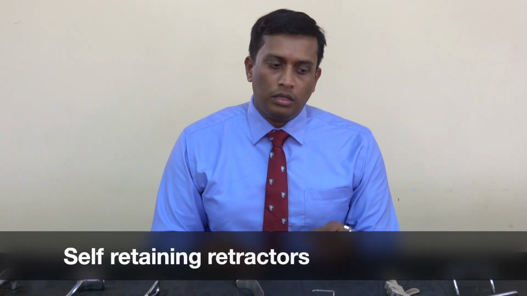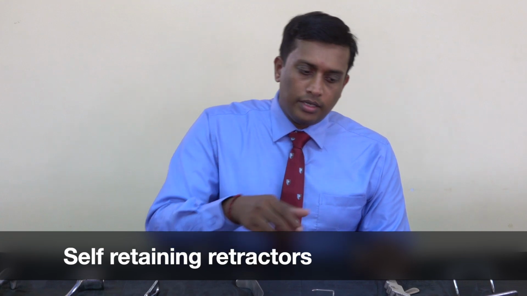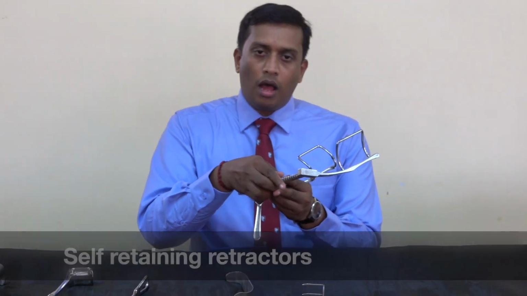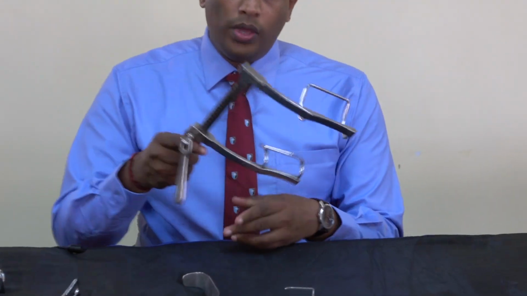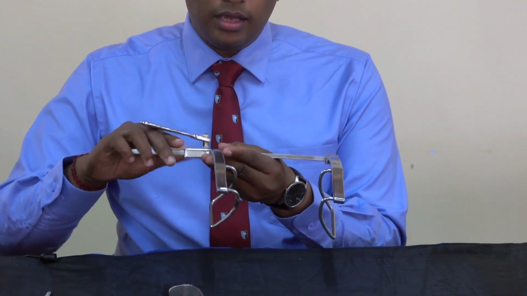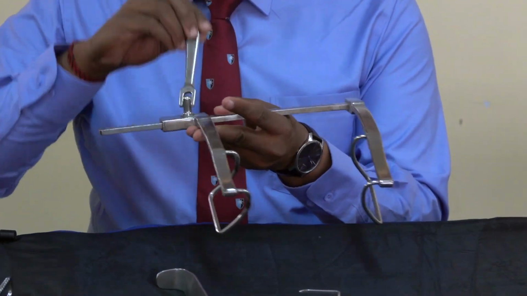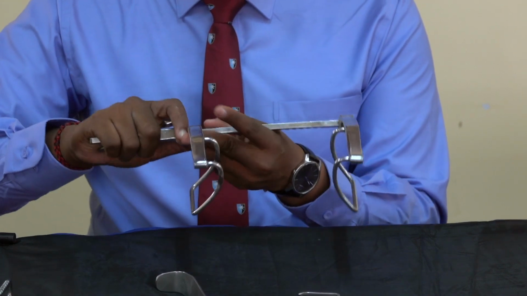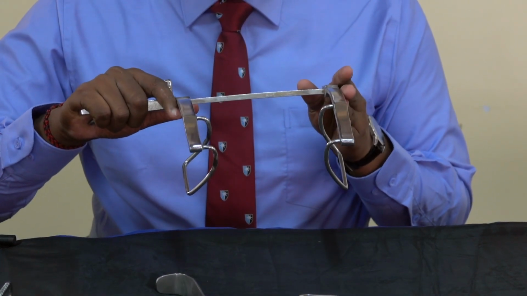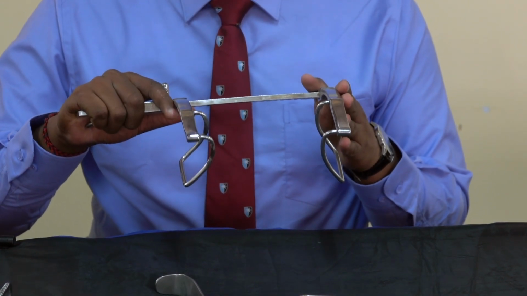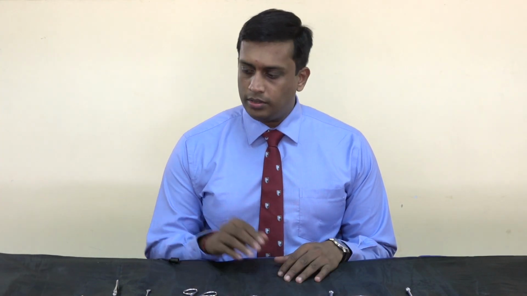There is another set of retractors called self-retaining retractors. That is, after the dissection of the layers, we can fix the self-retaining retractors, and we can change the size and shape and fix them. Then it will permanently hold the surgical field until the surgery finishes. Finally, we will see some miscellaneous surgical instruments which are commonly used in obstetrics and gynecology.